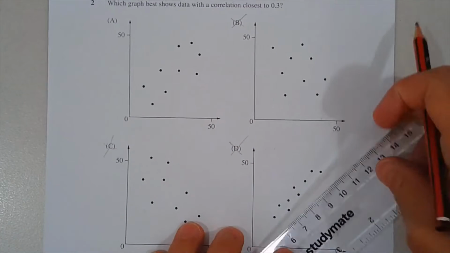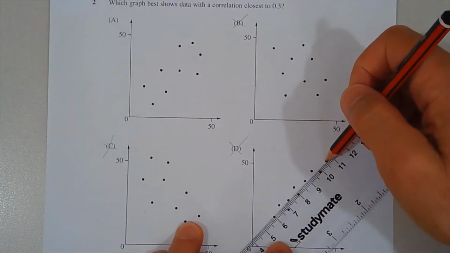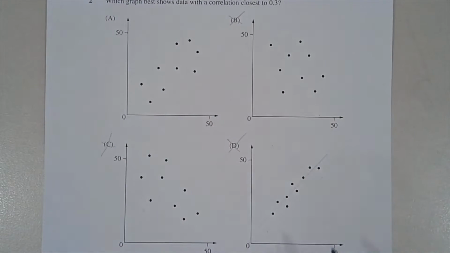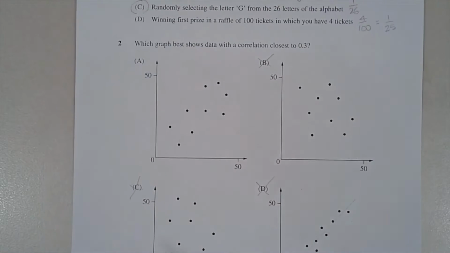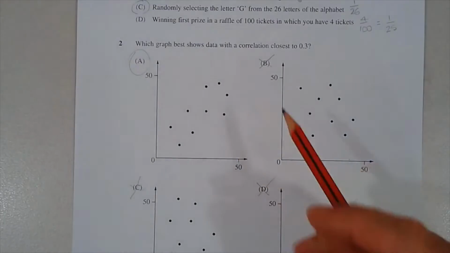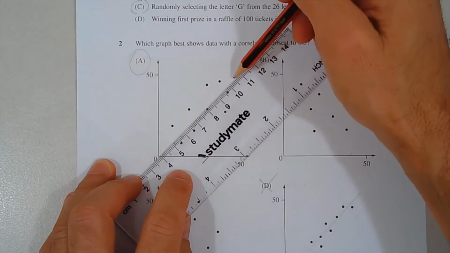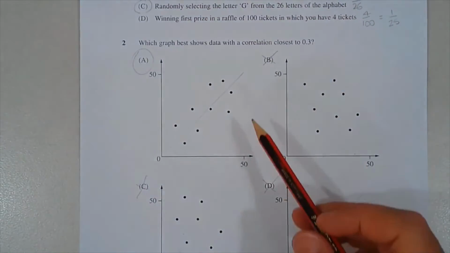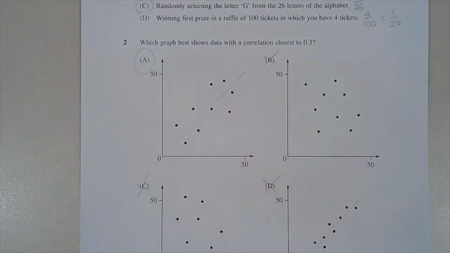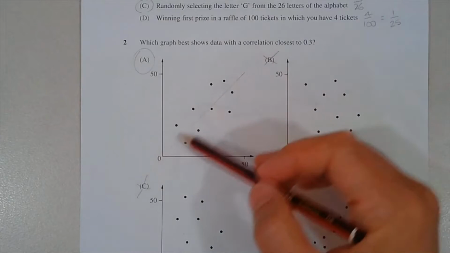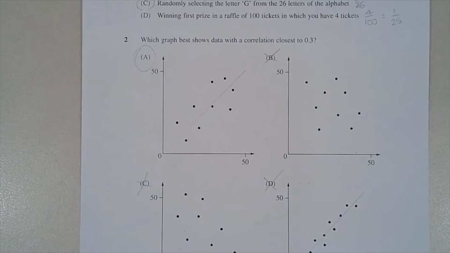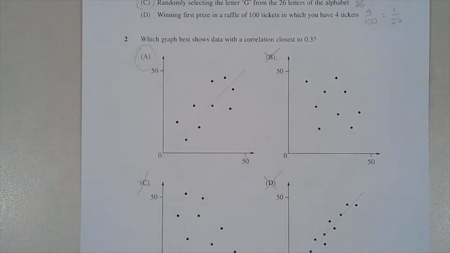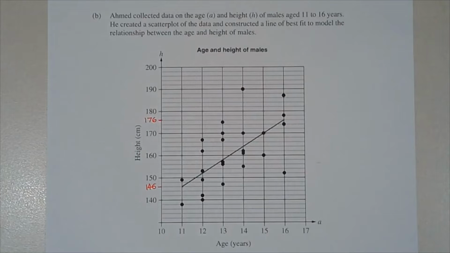In fact, if you were to draw a line of best fit by eye, you can see that the points are fairly close to the line. So that leaves us option A as the only solution. And if you were to draw a line of best fit by eye, we can see that the points are somewhat away from the line, but at the same time showing a positive relationship. So answer's A.